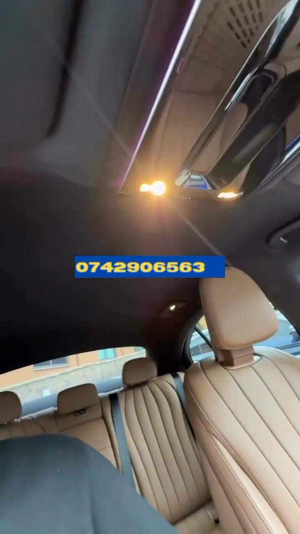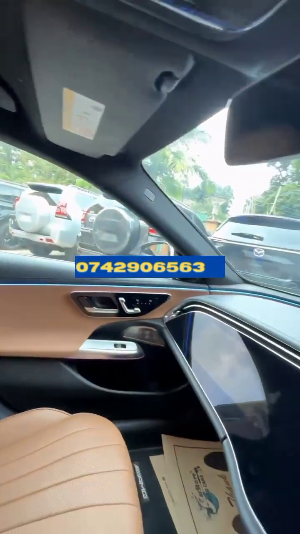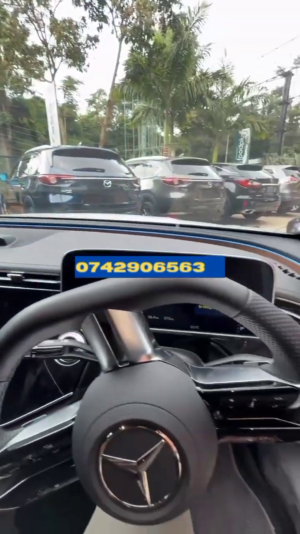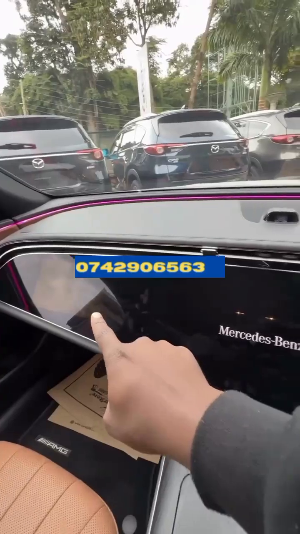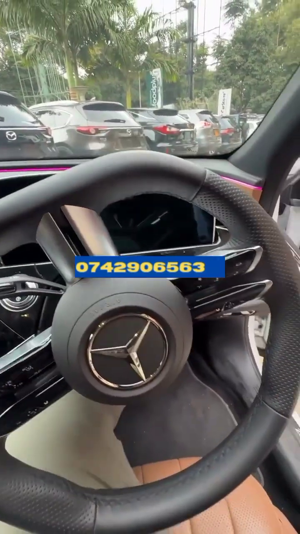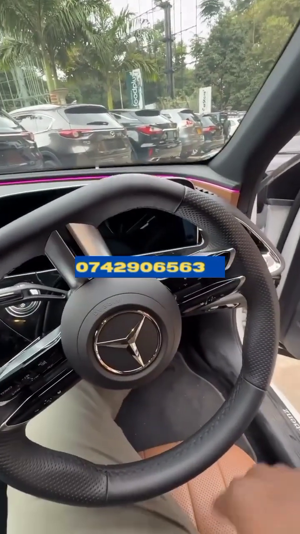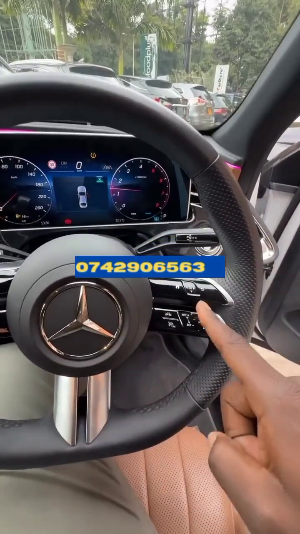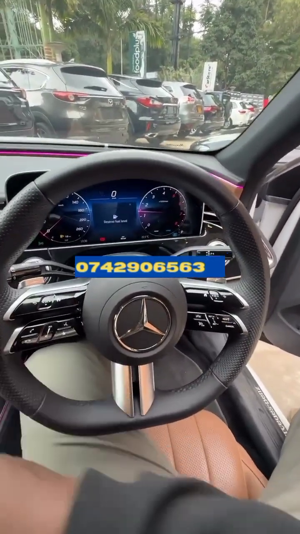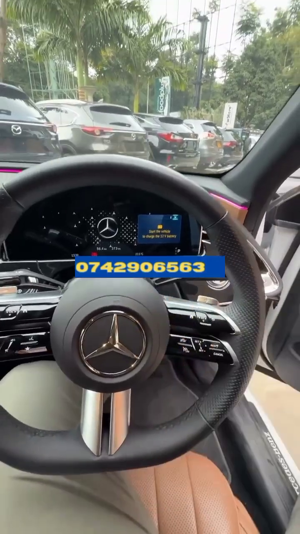Now the difference between this and the rest is this one doesn't come with a panoramic sunroof. And as you can see, the ambient lighting, very nice looking. This is not touch, this is touch, and this is touch. This steering wheel looks very different to the rest. Let me just sort of turn it around. So this is all touch feedback, but in a different way compared to those ones.